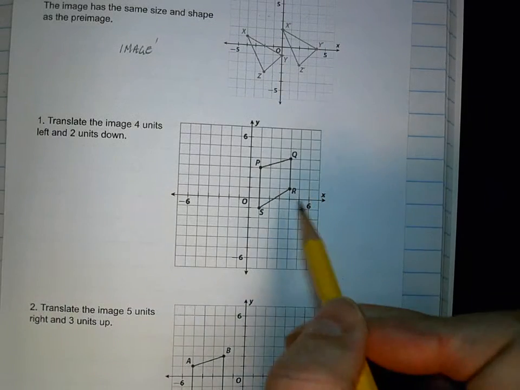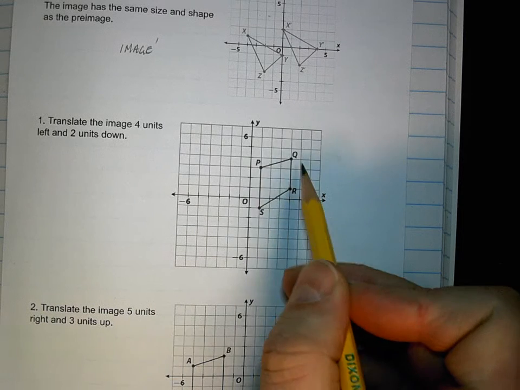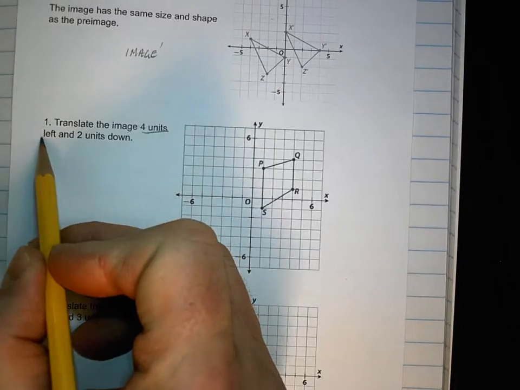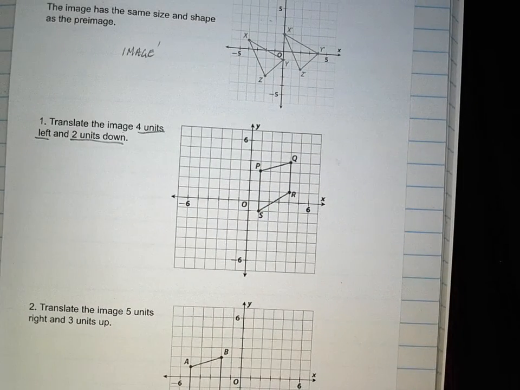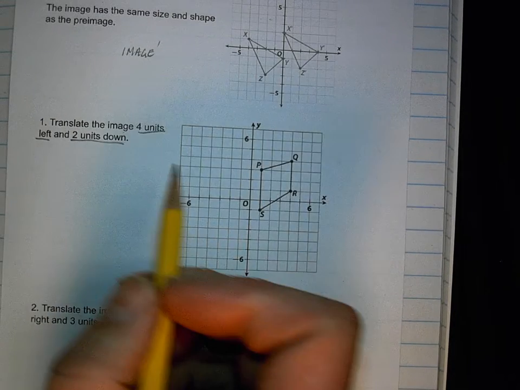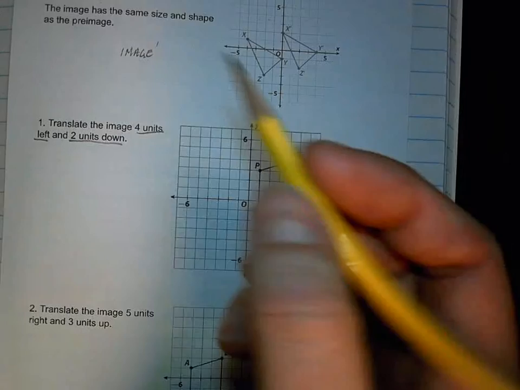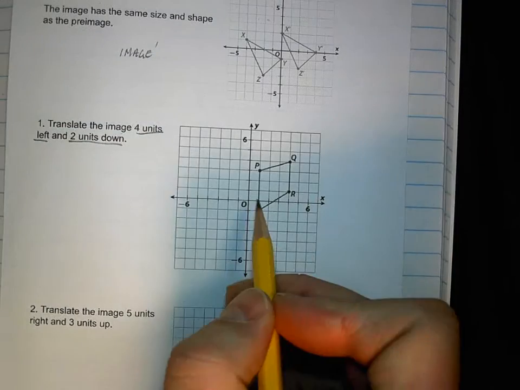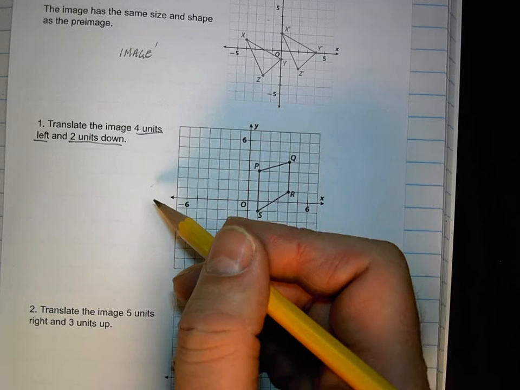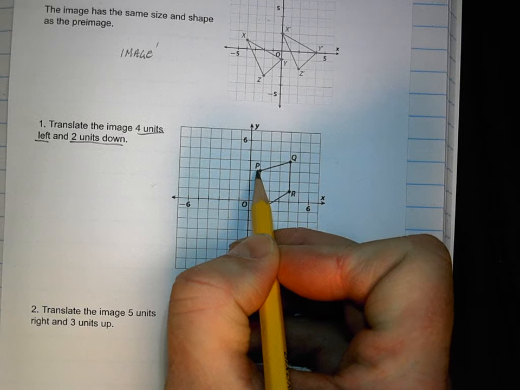So let's start with this. We've got a figure, PQRS. It's a quadrilateral. It's got four sides, right? So we want to translate the image 4 units left and 2 units down. Remember, left and right are always first. So how many left? 4. So I'm moving, remember, left and right is x coordinate. What am I doing to the x coordinate? Am I adding 4 to it or am I subtracting 4 from it if I go this way? Subtracting 4.